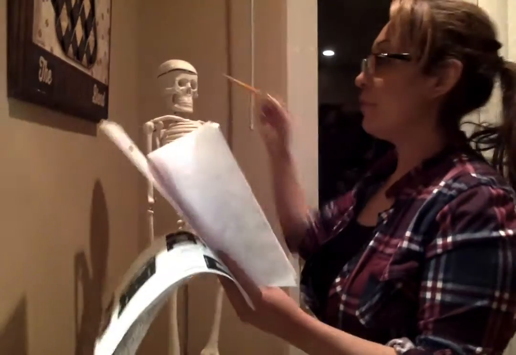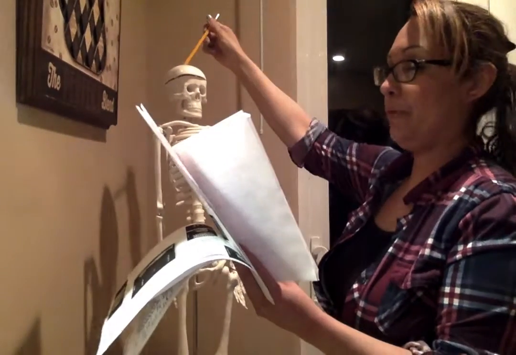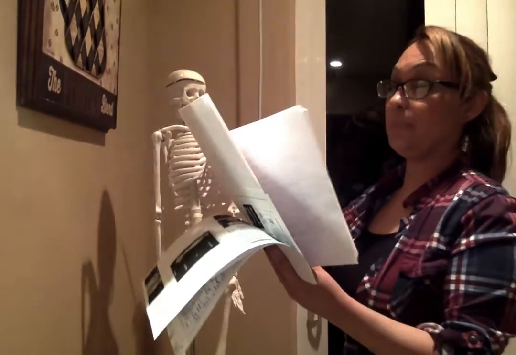Right. The cranial bones are the frontal, the parietal, and the occipital.